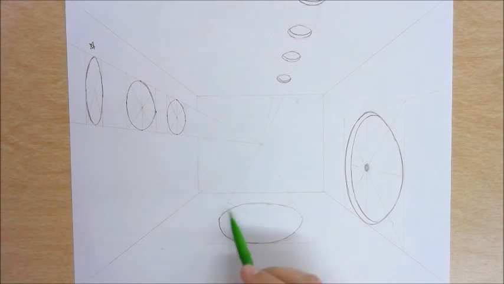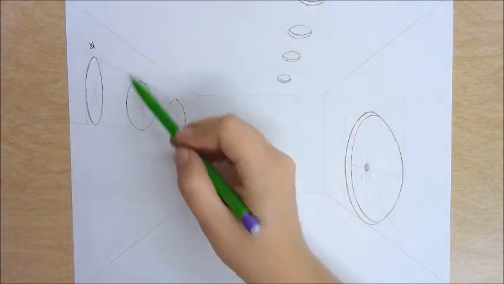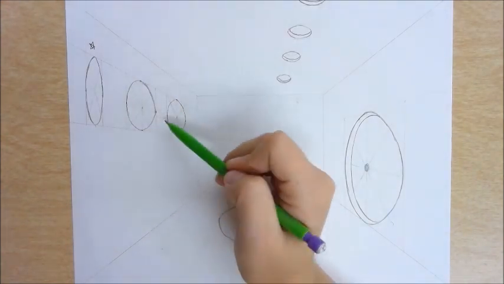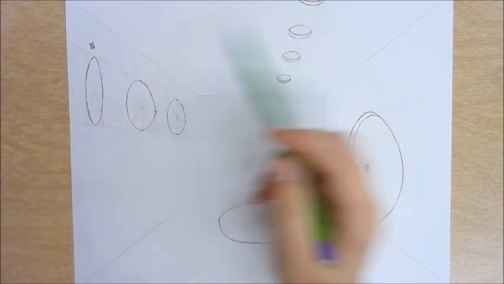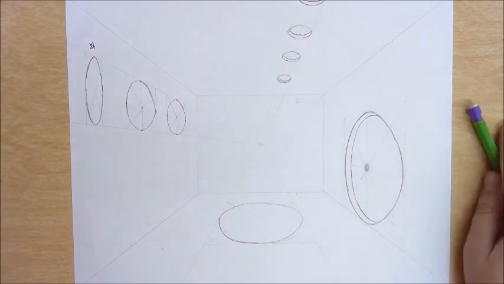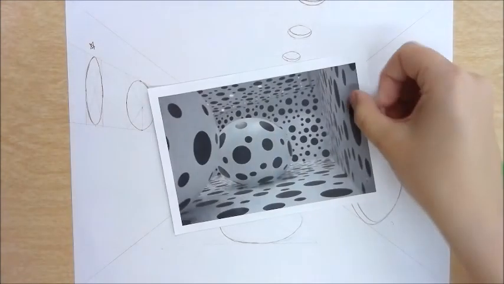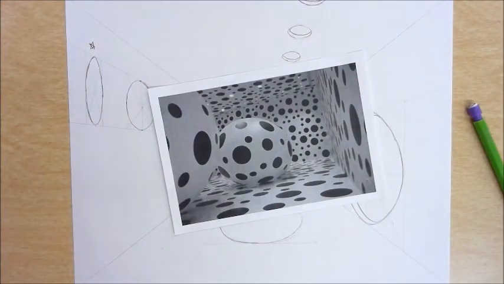But the big thing is just remembering to get that X for the halfway, put the lines of the halfway, use one of those orthogonals, and then connect those four dots when you're making circles. So that's all I got, and look to Kusama for some inspiration on putting circles in your room.